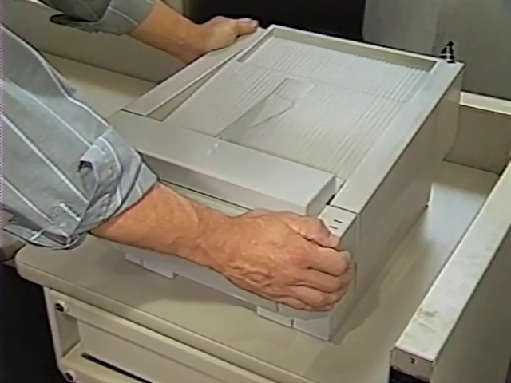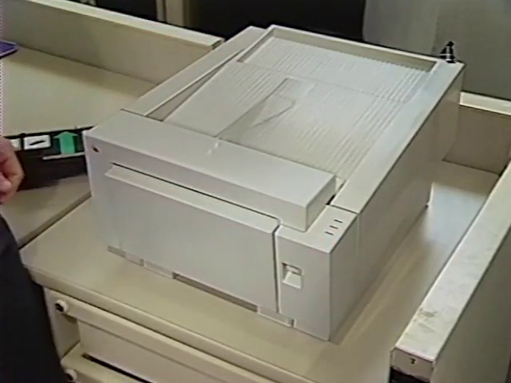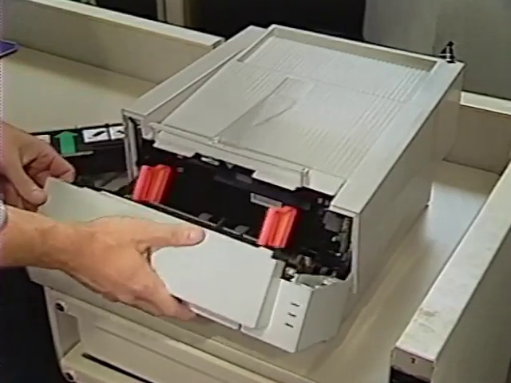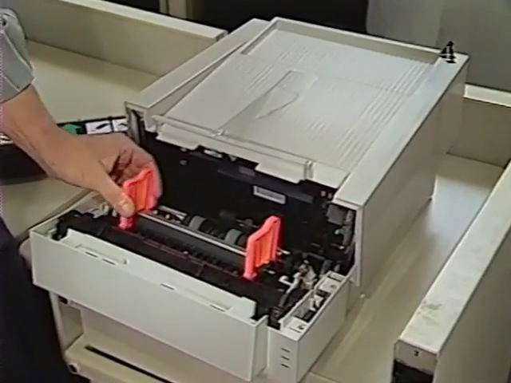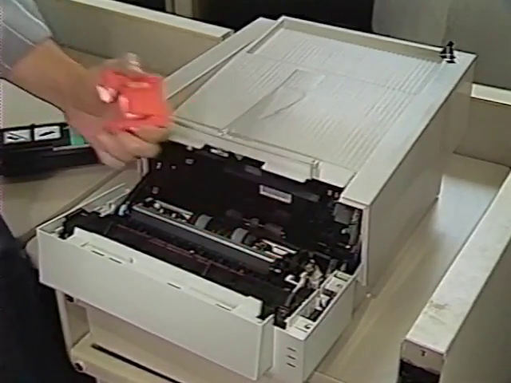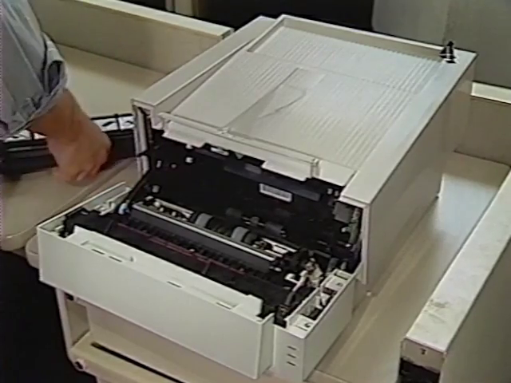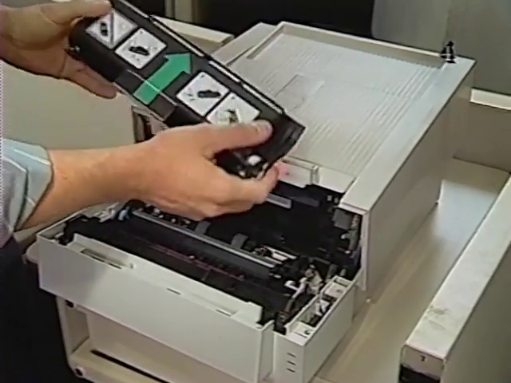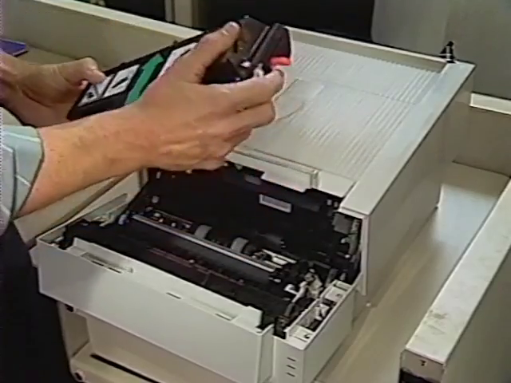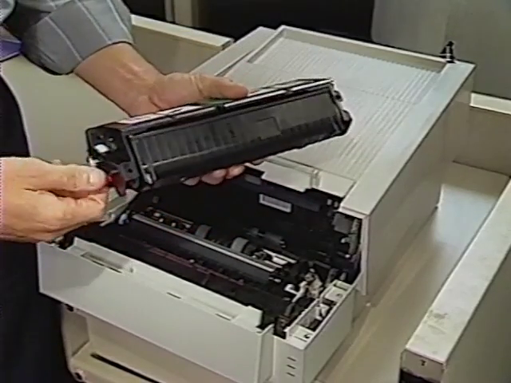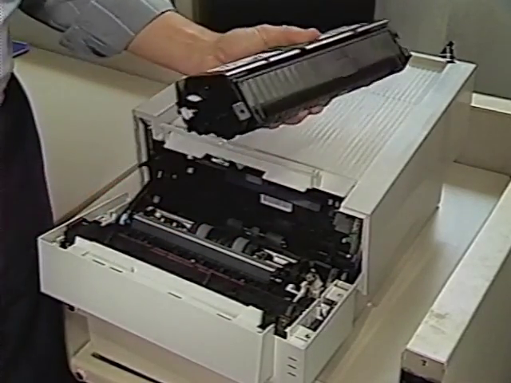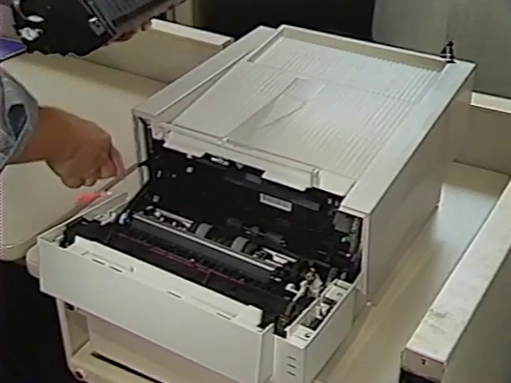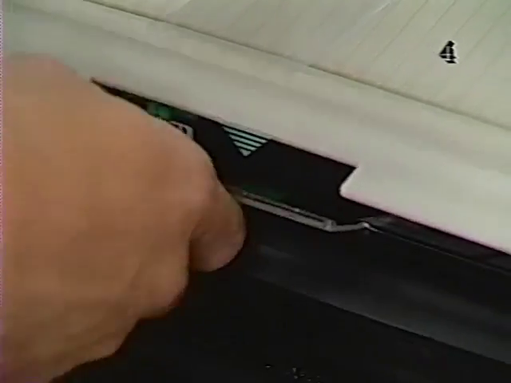Position the Personal LaserWriter with the appropriate space around the sides. Open the front cover and remove the 2 orange shipping retainers. Next, unpack the toner cartridge and distribute the toner by gently rocking the cartridge from side to side. Grab the tape tab and remove the tape. Line up the arrow on the top of the cartridge with the arrow on the Personal LaserWriter and insert the toner cartridge into the printer.